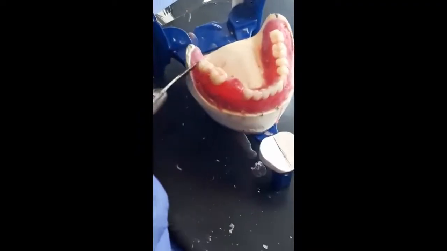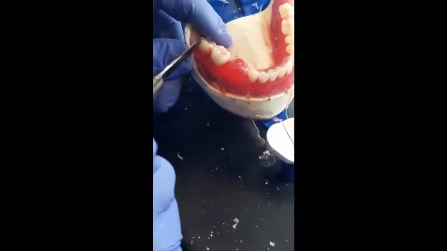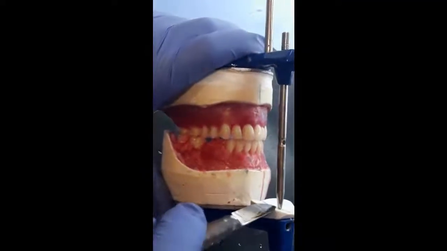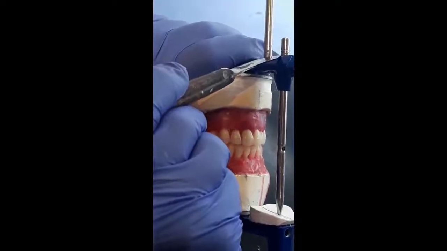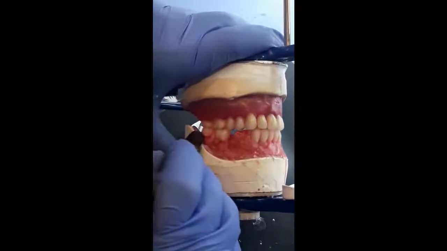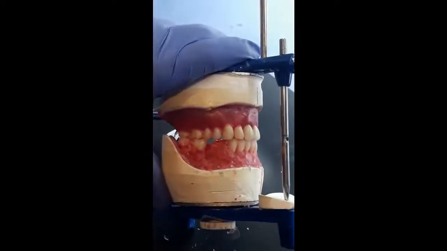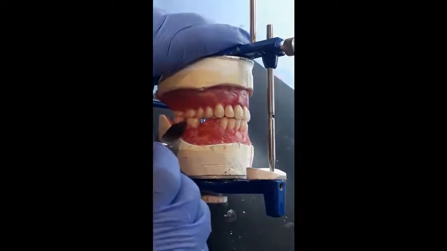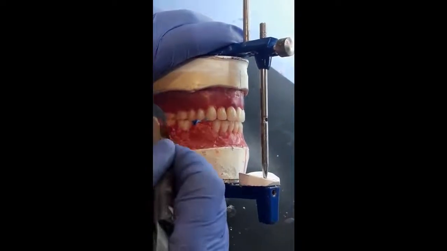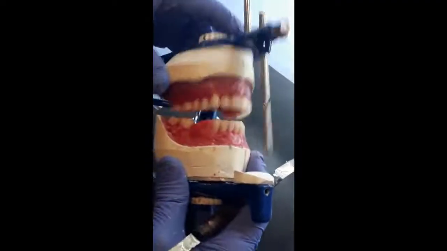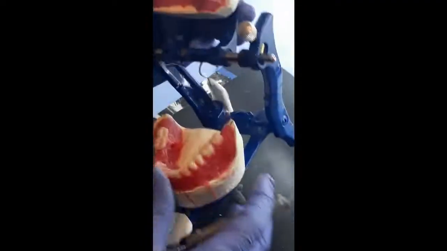Usually we don't need to, but sometimes it depends on the size of the teeth. Now you can see the pin is closing completely. As you see here, the zero line is flush with the upper surface of the member, and we have enough space here, so I raise it a little bit to articulate with the maxillary second molar in the proper relation. Now I fix it from inside.